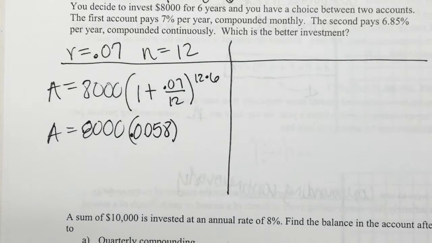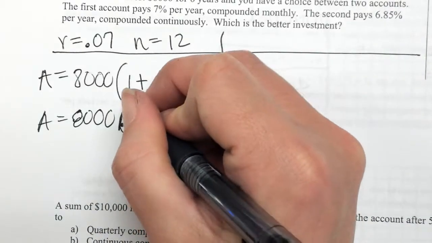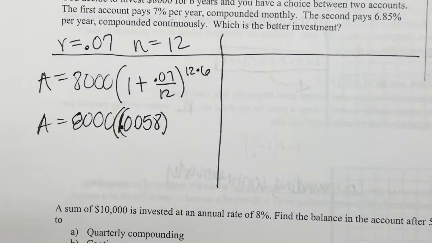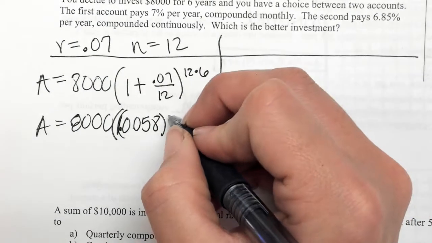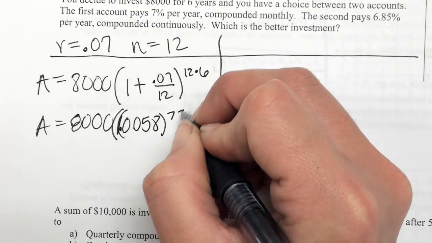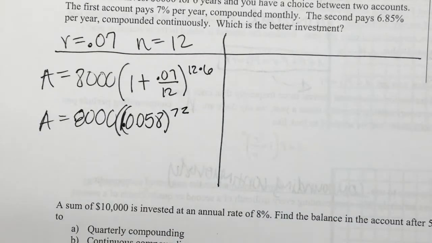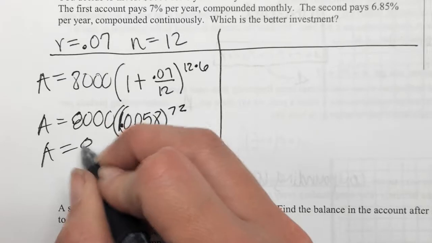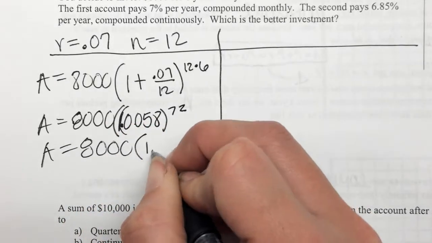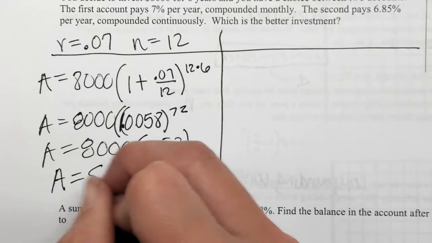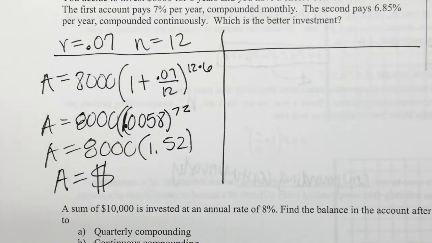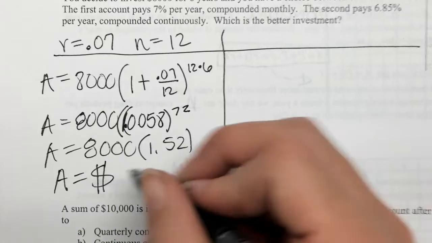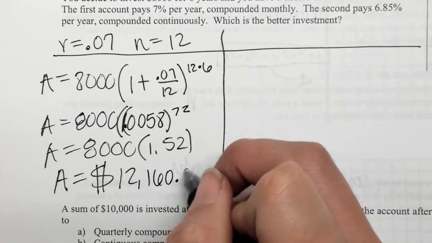Oh, okay, gotcha. So in parentheses, it should be 1.0058. Good. Raised to what's 12 times 6? 72. Good. So raise 1.0058 to the 72nd power, and you should get what? Yes, let's round that to 1.52. So what is going to be our total amount after 6 years? 12,000, good, and 84 cents.